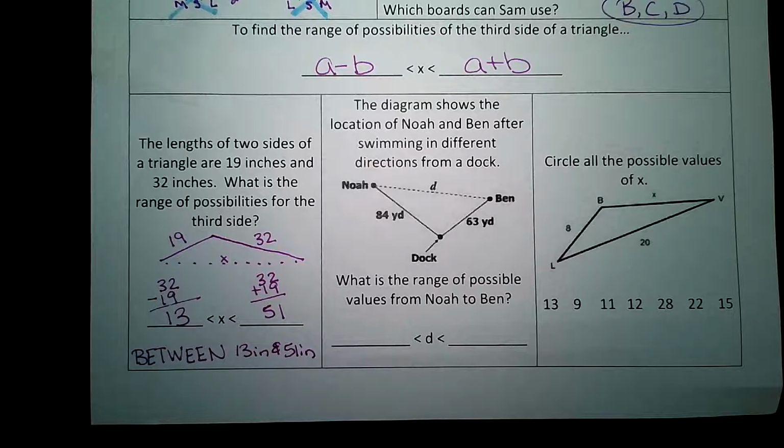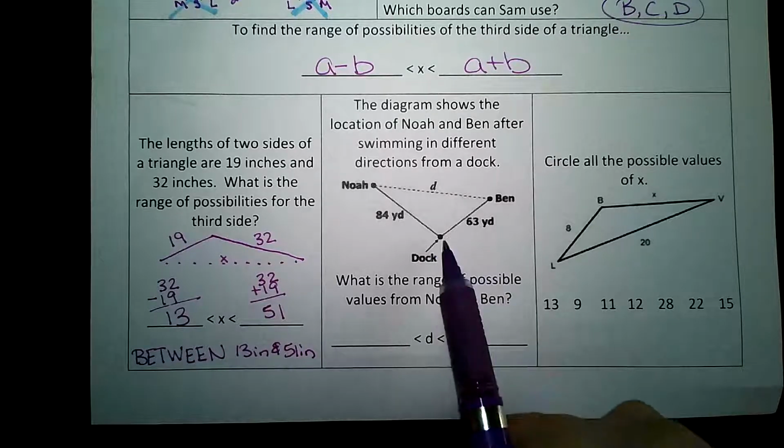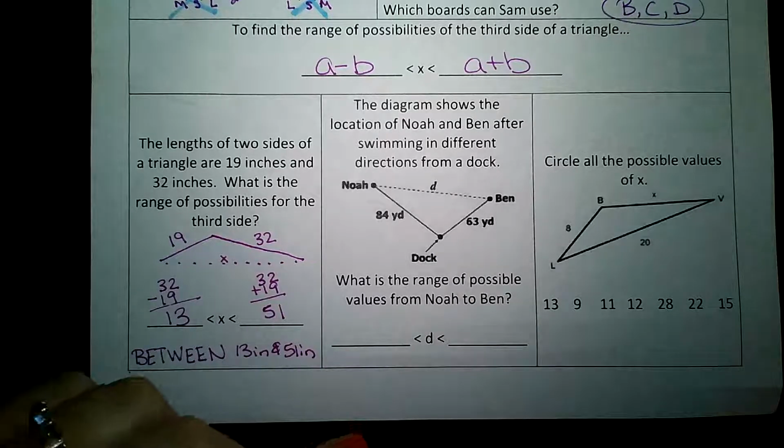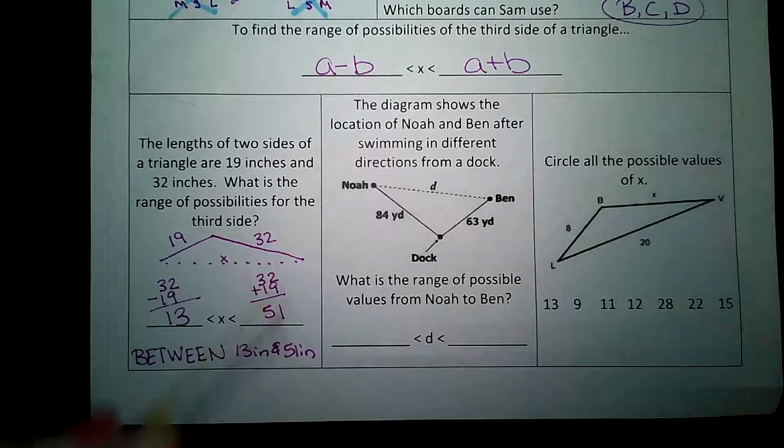All right, let's check a second example. This example comes with a picture. The diagram shows the location of Noah and Ben after swimming in different directions from a dock. What is the range of possible values from Noah to Ben? Okay, well, let me grab some of these spaghetti noodles off to the side.